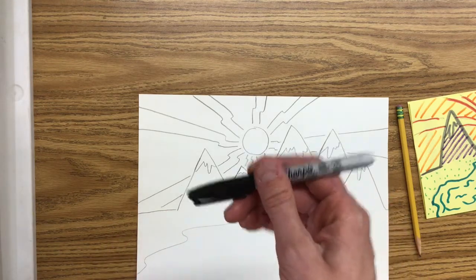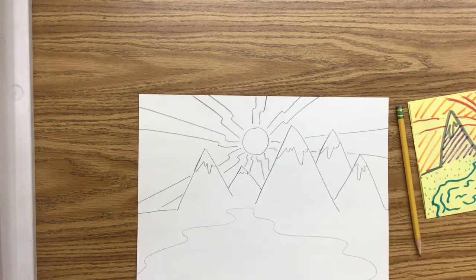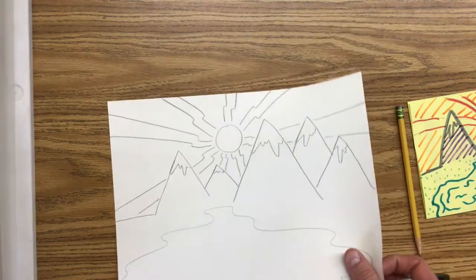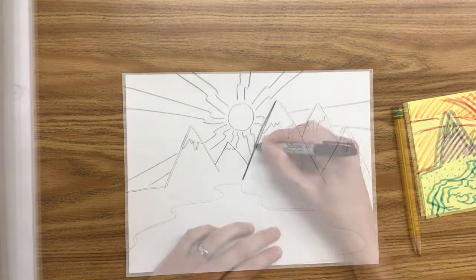So right now I just have a black Sharpie, and I'm going to go over any pencil line that I put on there, with the exception of, and I always have to say this, do not Sharpie that name on the back, because that can bleed through and then it'll show up on the front. But anything that's on the front, we're going to Sharpie. So here I go.